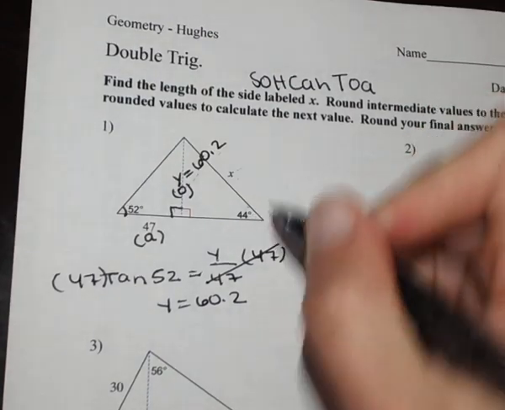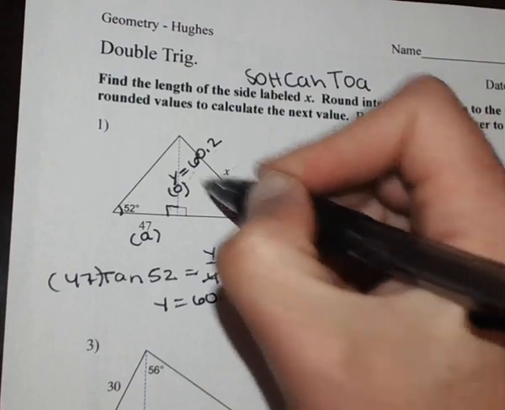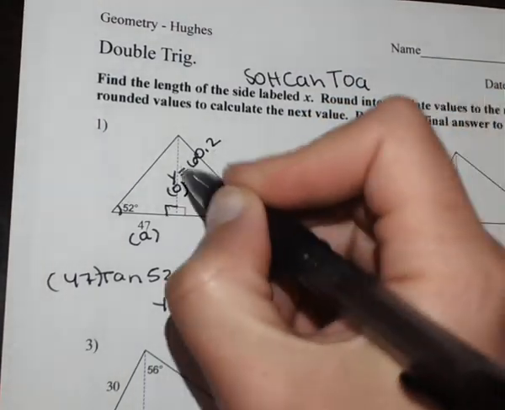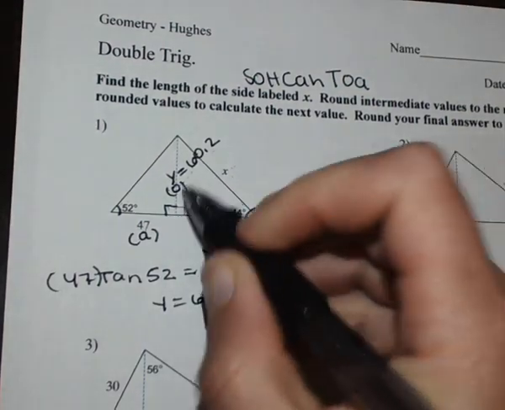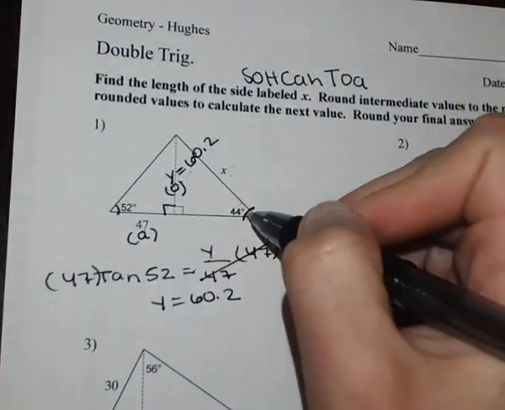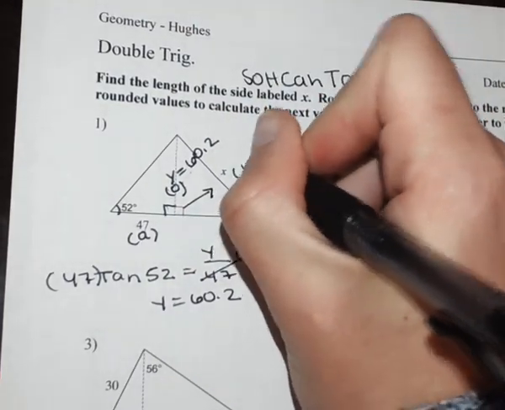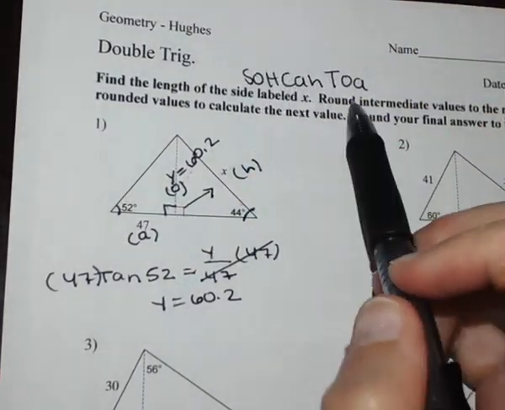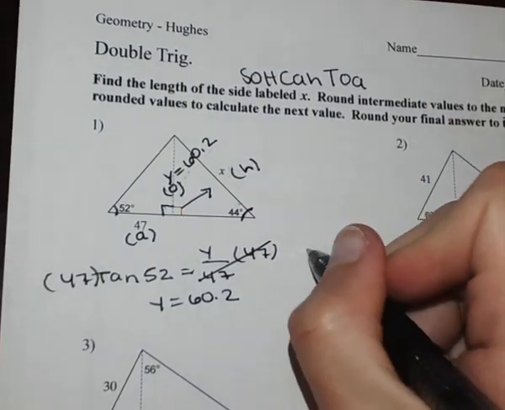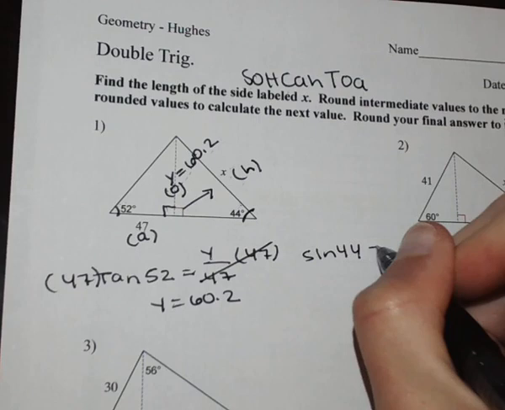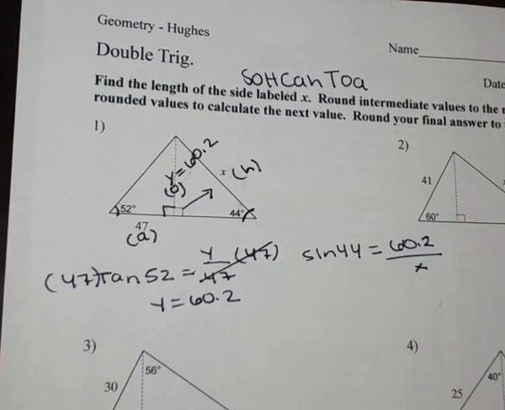Okay, last step now. It didn't ask us for the line down the middle, but we have it. Now we're going to be at 44, and from 44 degrees, this side is considered, actually it's opposite still, sometimes it changes. 60.2 is opposite to this angle, and this, the x, is considered the hypotenuse. So now we look up top, sine, cosine, or tangent. Which one uses opposite and hypotenuse? It's sine. So we're going to set it up as sine 44 equals 60.2 over x, which is the hypotenuse.